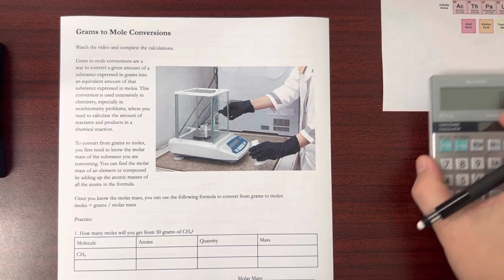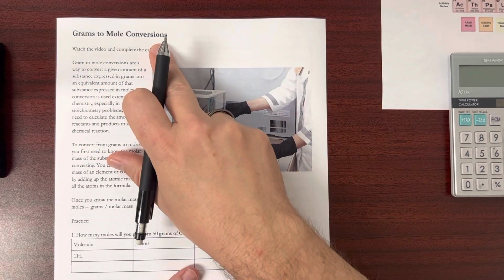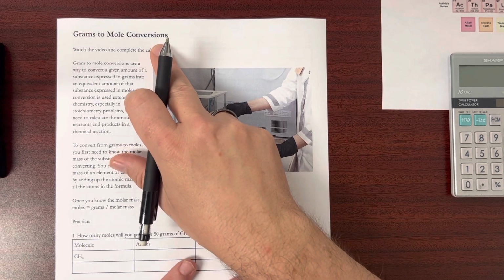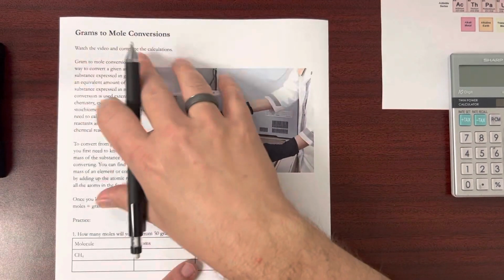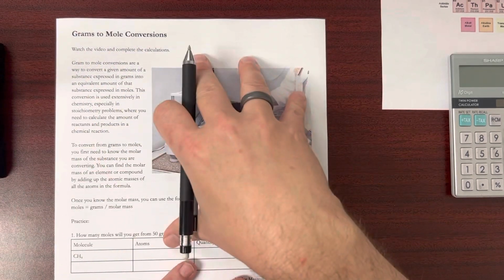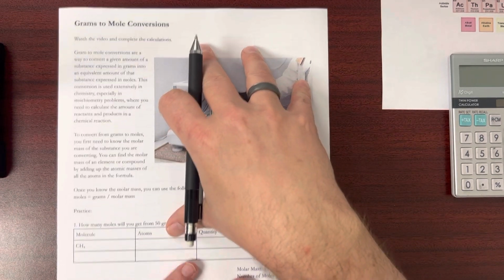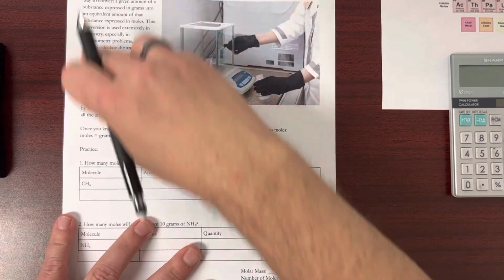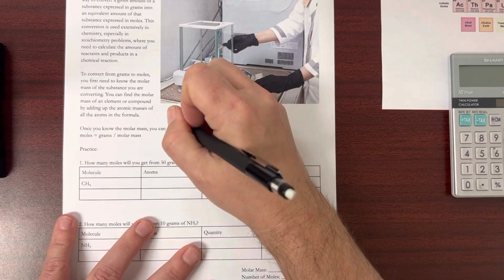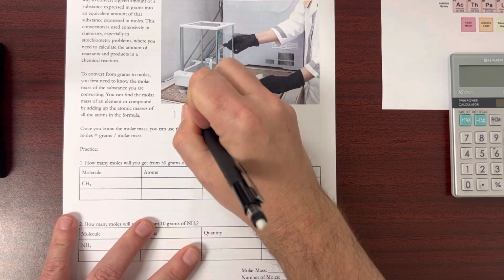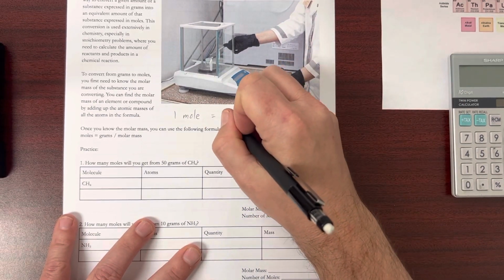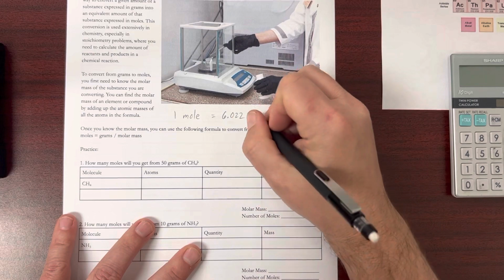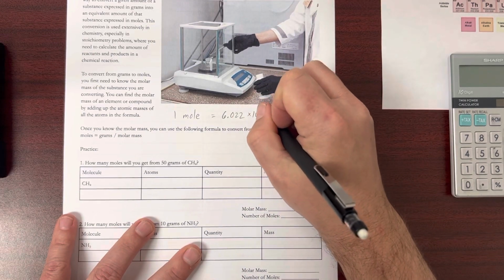Hello. Today I'm going to go over grams to mole conversions. Now, we previously did mole to gram conversions, so this is just going in the opposite direction, same kind of setup. As a reminder, 1 mole of something is 6.022 times 10 to the 23rd.